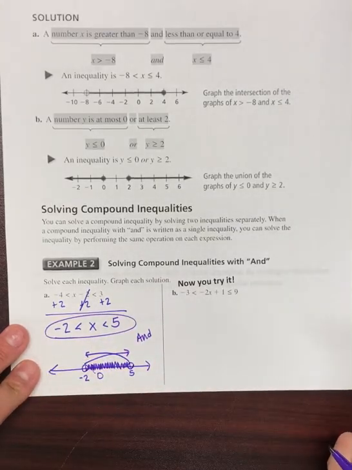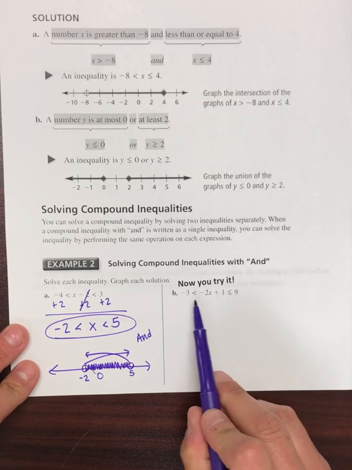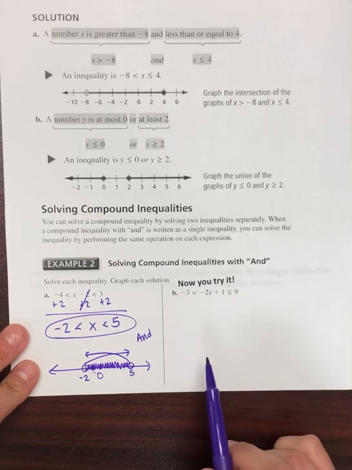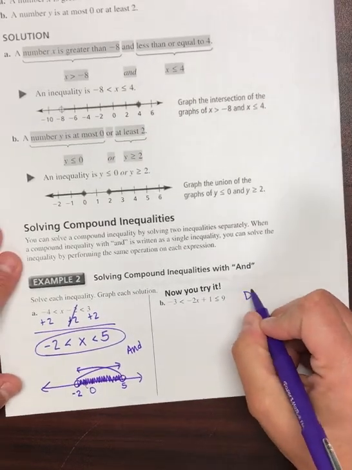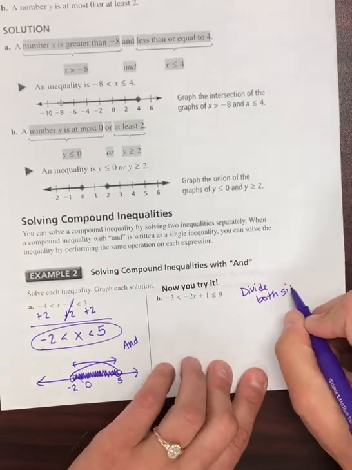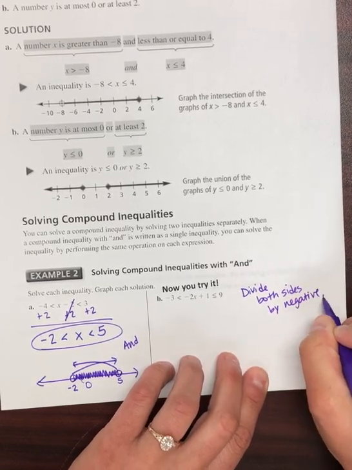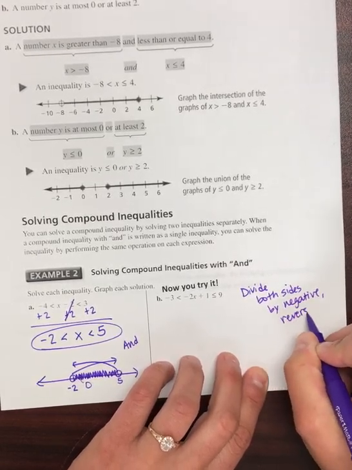Here's the inequality that represents that. So here's another "and" one for you to try. As you move that 1 over to each side, you'll have that -2x done. When you divide both sides by a negative, you're going to change both signs. Reverse both inequality signs.